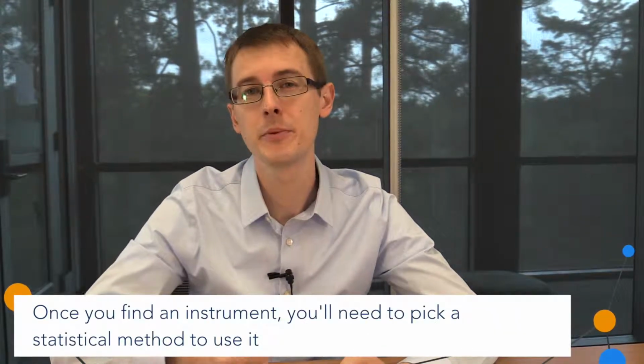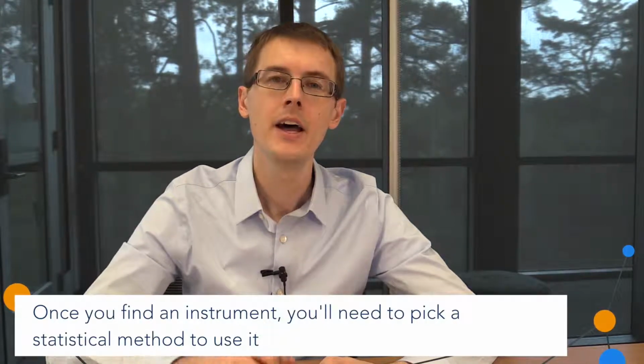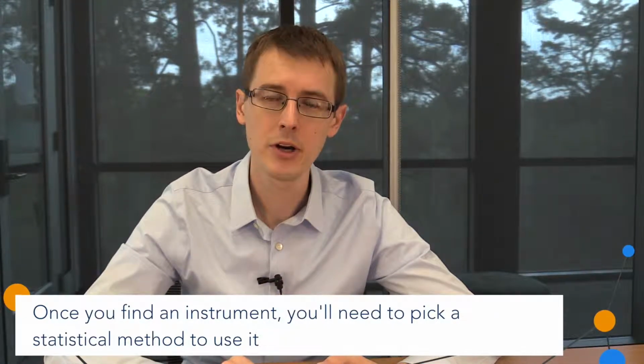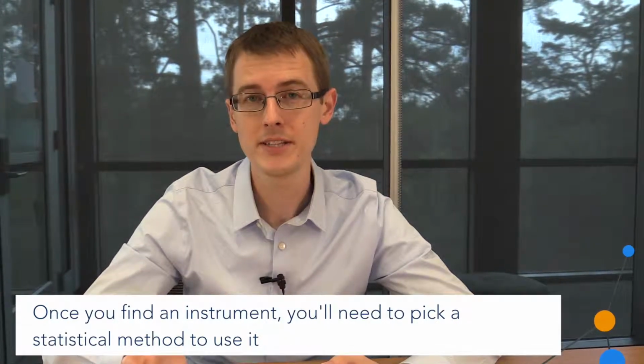So far, we've discussed the main ideas and assumptions that underlie any instrumental variables analysis. But once you've picked an instrument and argued that all of the assumptions hold, you've got to actually pick a statistical method to implement the instrumental variables strategy. Now, unlike when we analyze natural experiments or regular randomized experiments, we can't just do a simple mean comparison. There are a ton of different methods that you can instead use to implement instrumental variables.